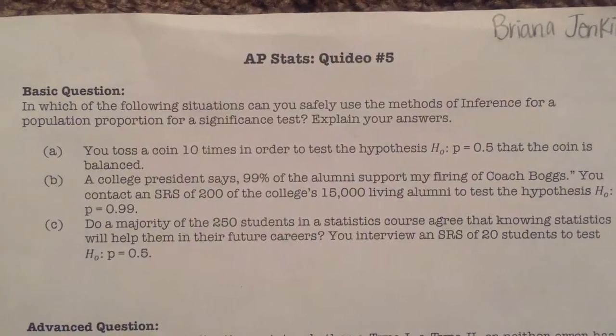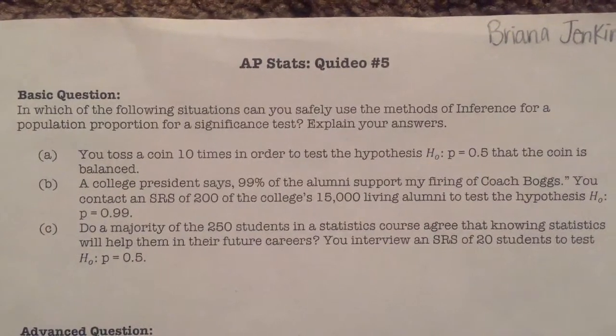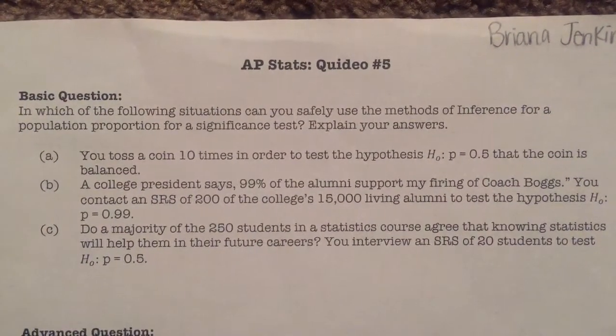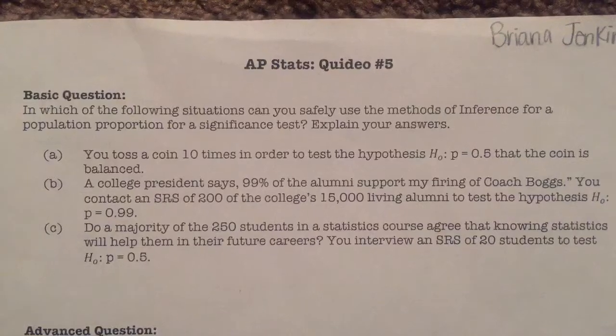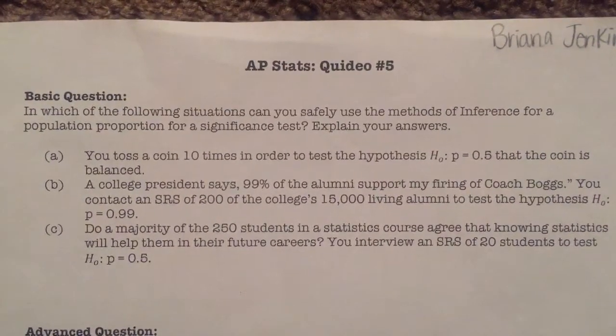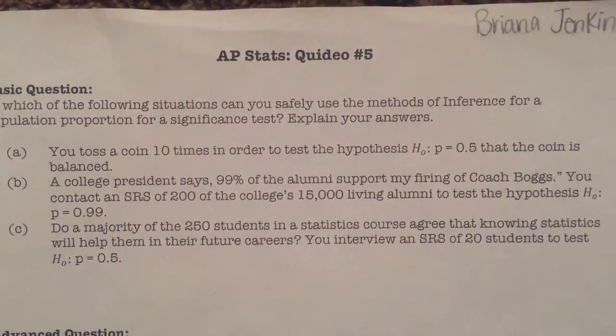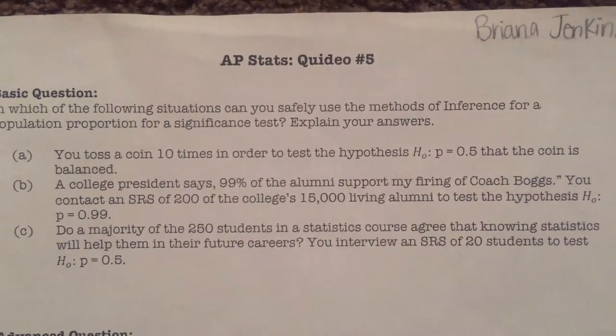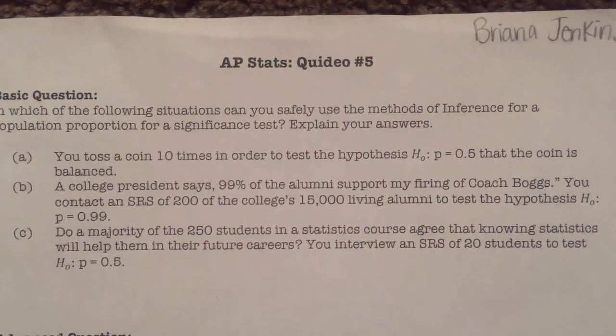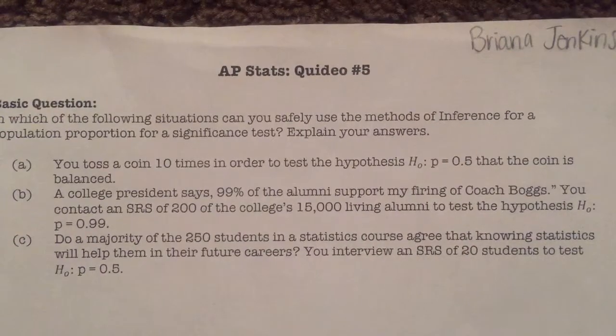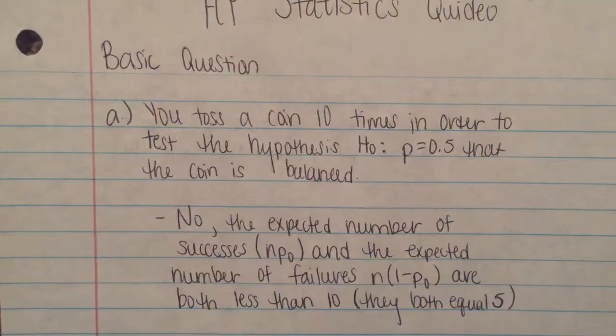First, we will start off with the basic question. The basic question reads, in which of the following situations can you safely use the methods of inference for a population proportion for a significance test? Explain your answers. A. You toss a coin 10 times in order to test the hypothesis, H0: p equals 0.5, that the coin is balanced.